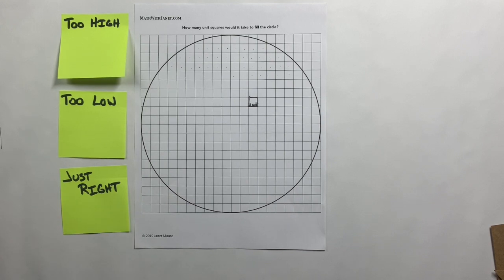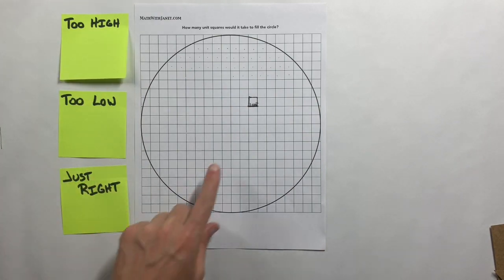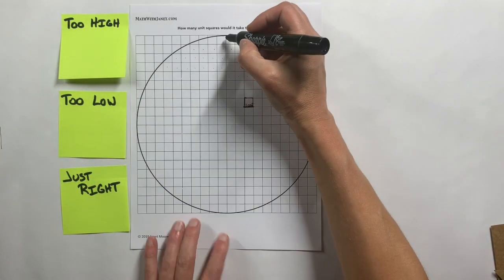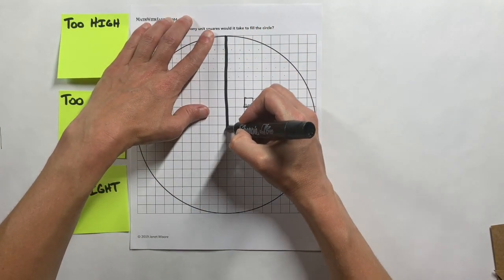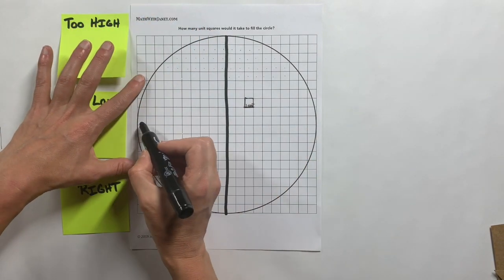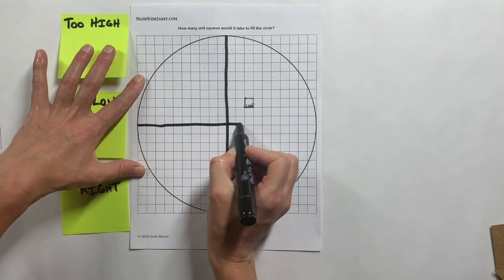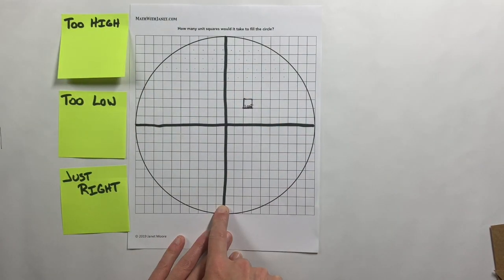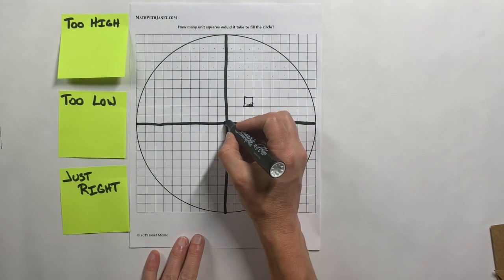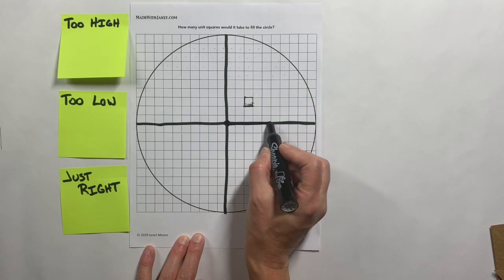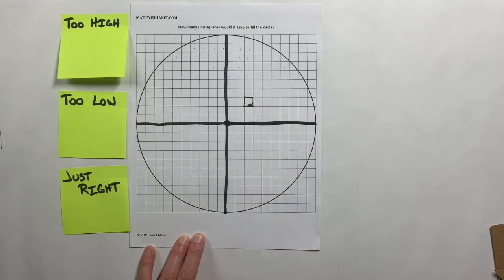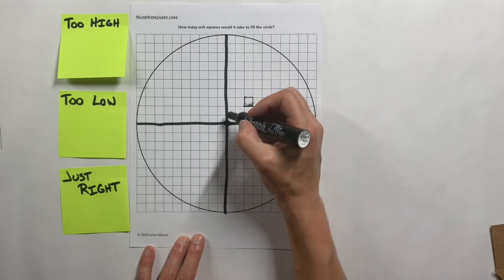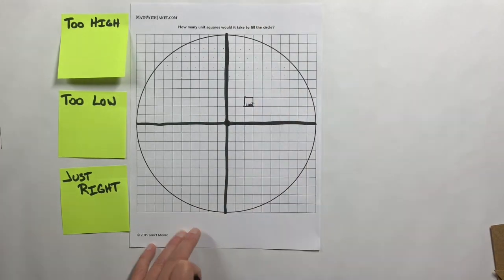After students have made their estimates using these smaller unit squares, we are going to draw in the vertical and horizontal grid lines that show a couple of the diameters of this circle. We want to point out that a couple of those grid lines cross the center of that circle and form a radius that is horizontal and a radius that is vertical. That's going to be helpful for what we want to do next.